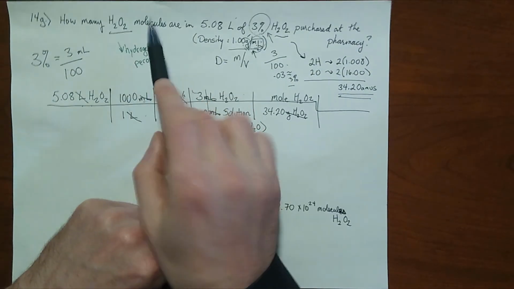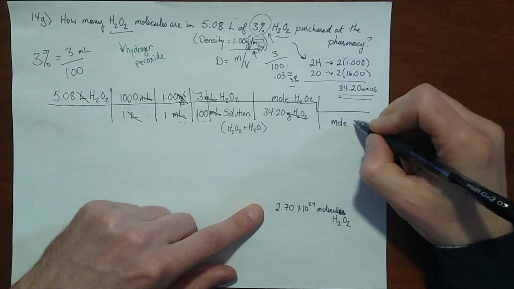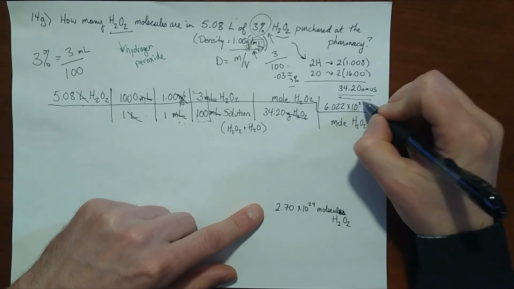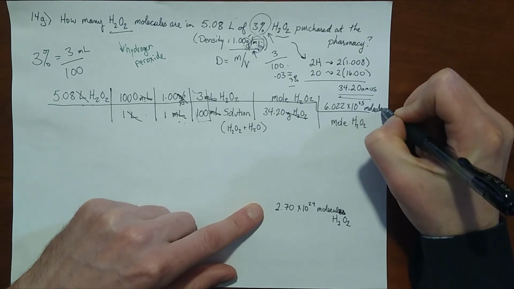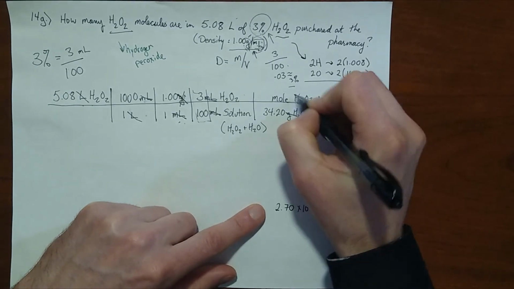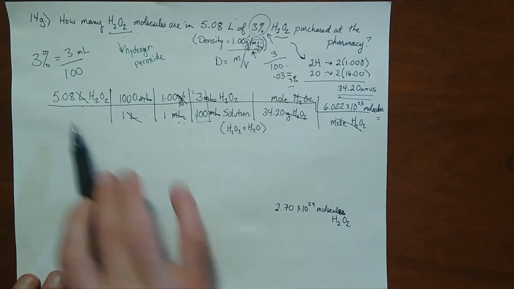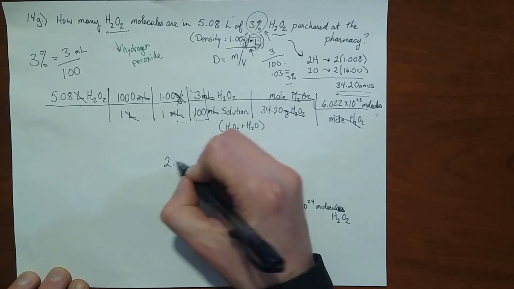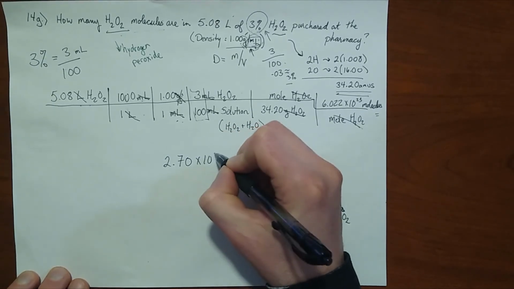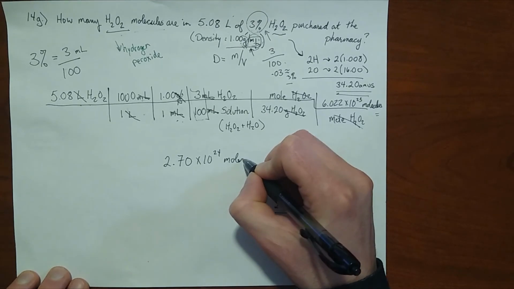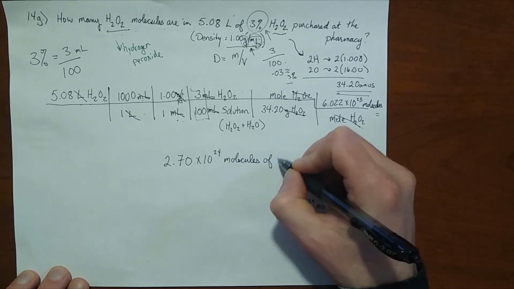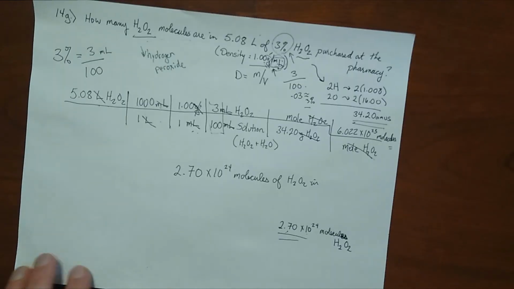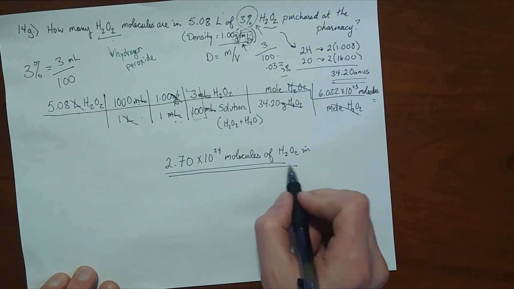Now I want to go to number of molecules, and we know that in a mole there are 6.022 times 10 to the 23rd molecules, or particles. Now I have the unit that I want. When I do this multiplication and these divisions, I will end with this number, 2.70 times 10 to the 24th molecules of H2O2 in 5.08 liters of 3% H2O2.